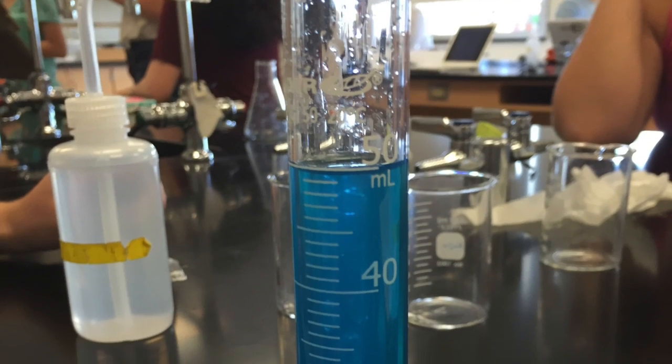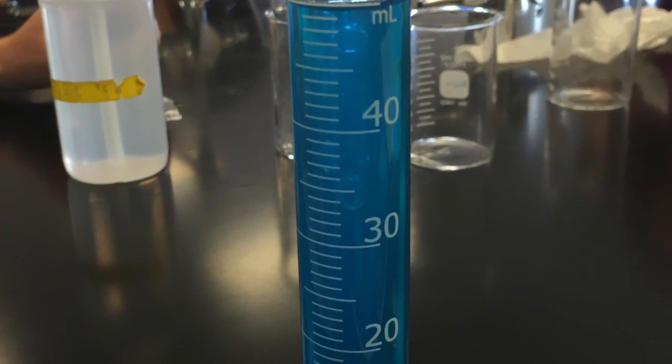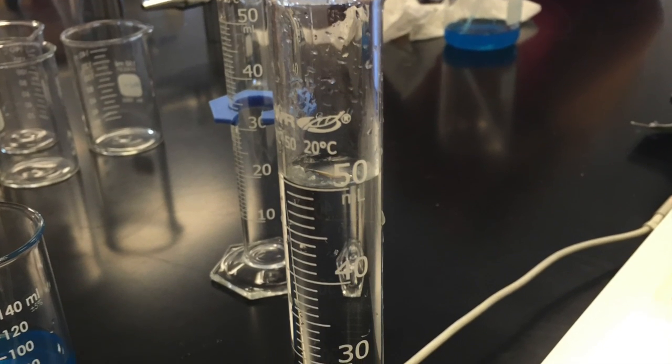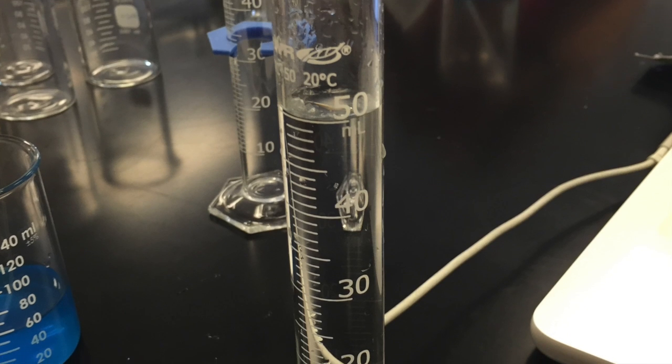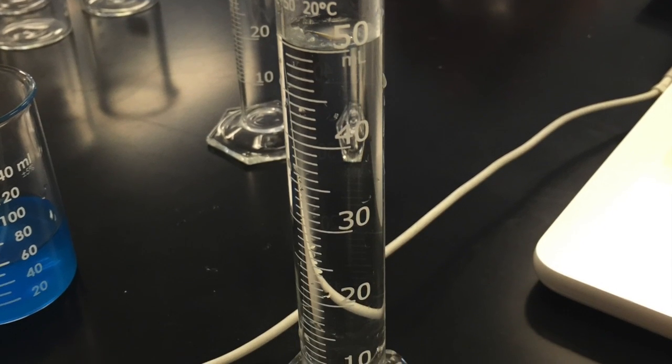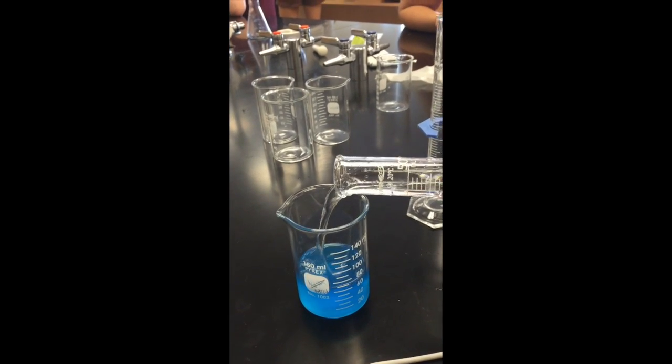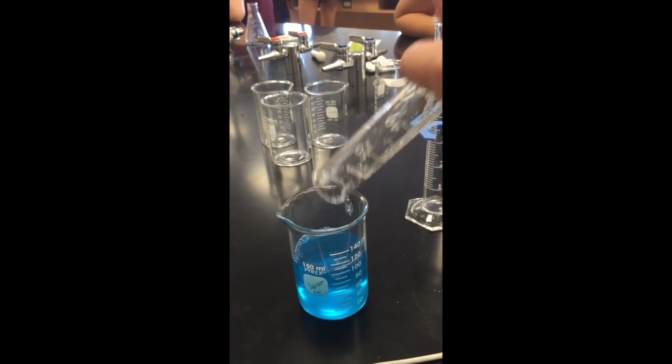This is then repeated for any other dilutions that need to be performed. And then, as you can see with our final dilutions, the various shades of liquid created. This is because we used a colored solute, which allows us to see the actual dilution.